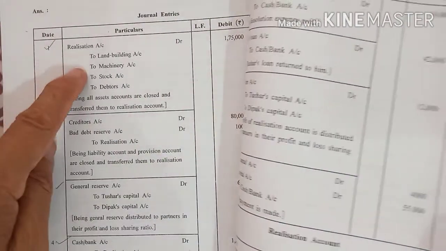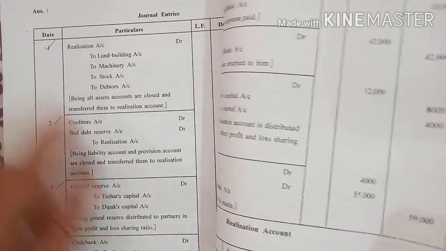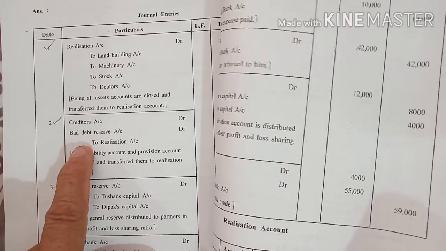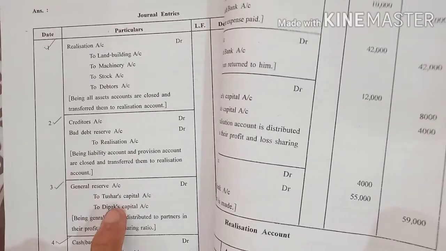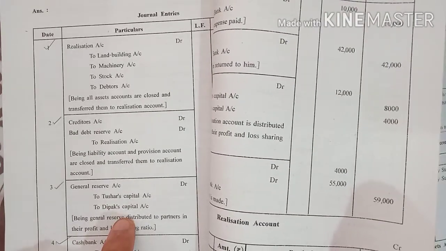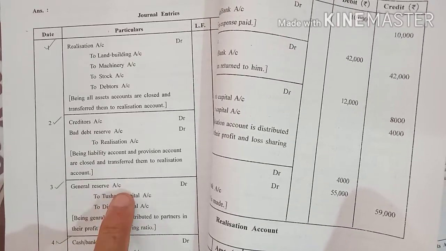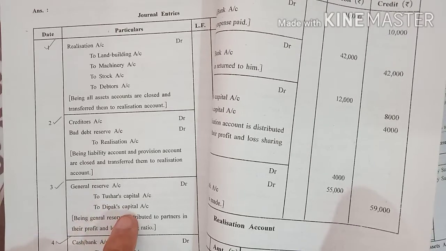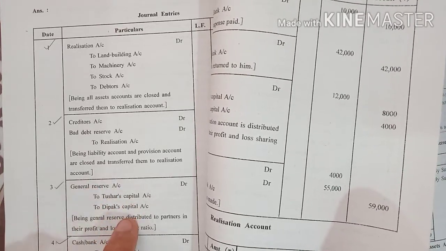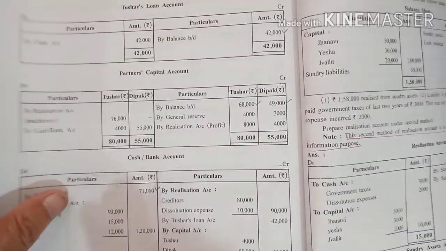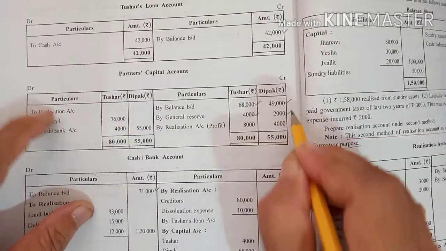See, loan account, partners capital account and cash account are not in it, so let it go. Next, creditors account debit, bad reserve account debit to realization, that also will not come. Next, joint reserve account debit to Tushar's capital, Deepak's capital. It is coming; the capital account is affecting. So Tushar's capital account credit by JR, Deepak's capital account credit by JR, this is capital account by joint reserve 4,000 and 2,000.